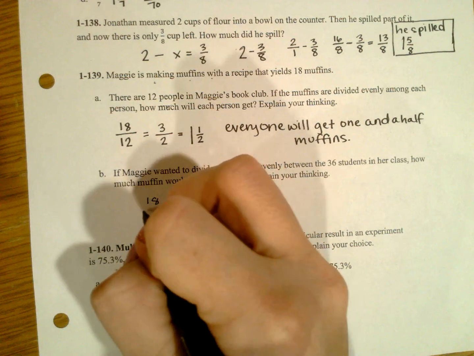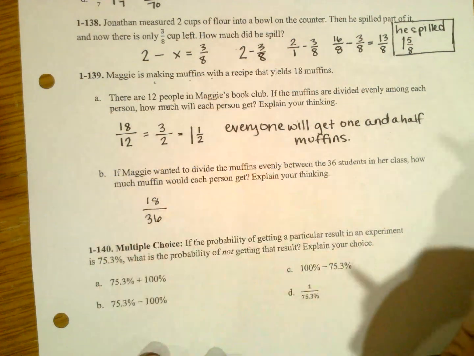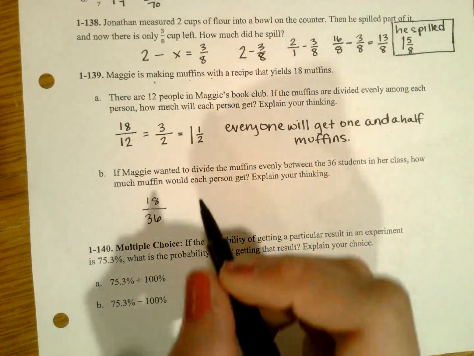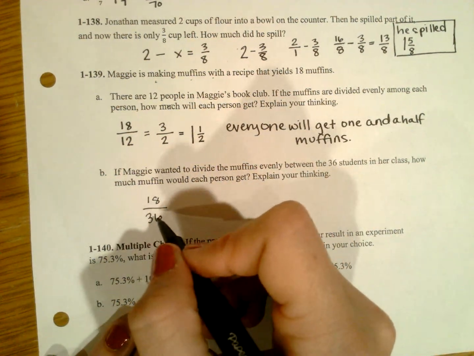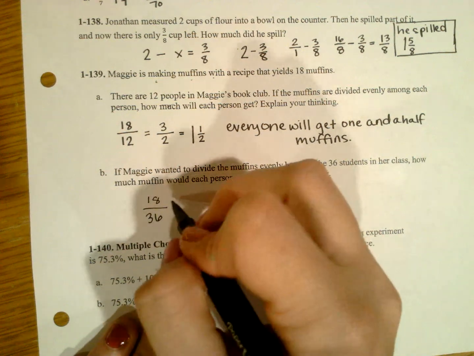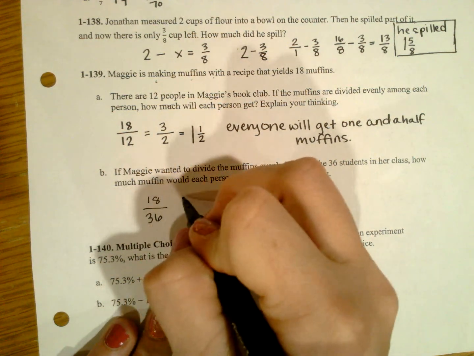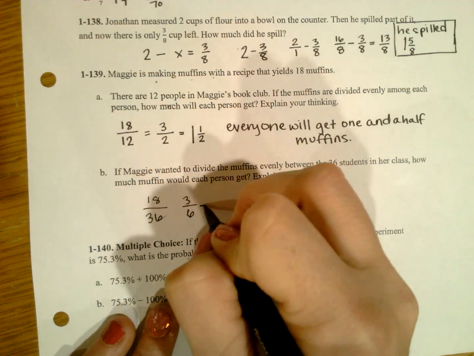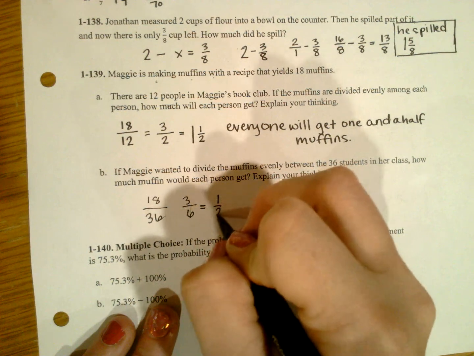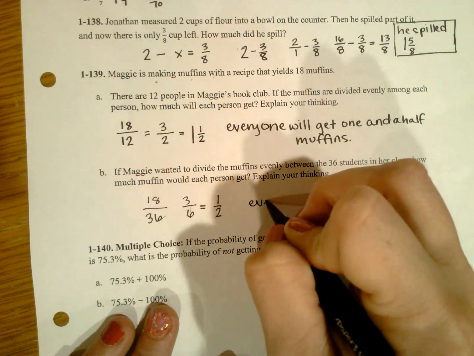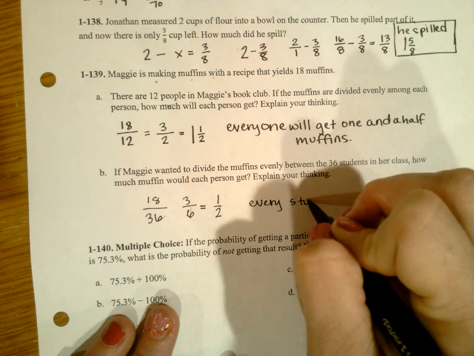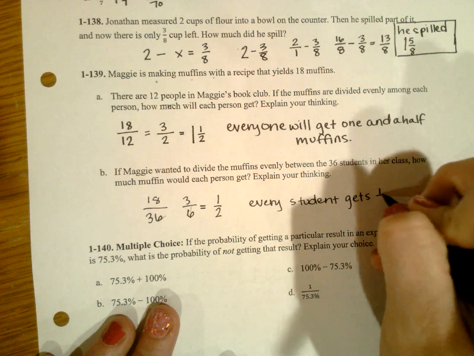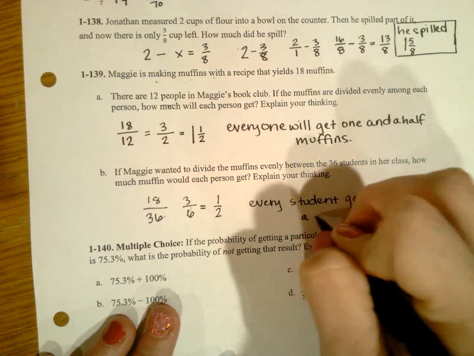So again, I have 18 muffins and 36 people. Assuming that we don't know what goes into both, I could start with 6. So 18 divided by 6 is 3. 36 divided by 6 is 6. 3/6 equals 1/2. Every student gets 1/2 of a muffin.